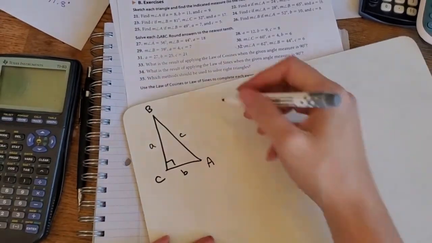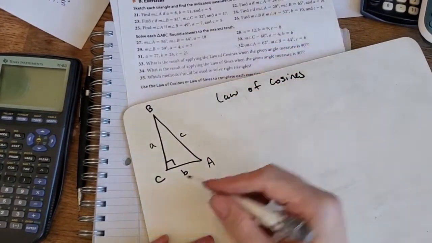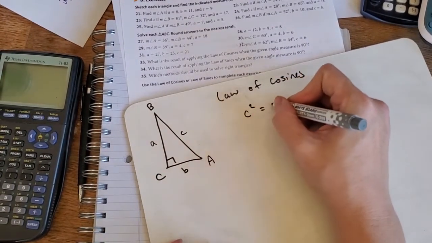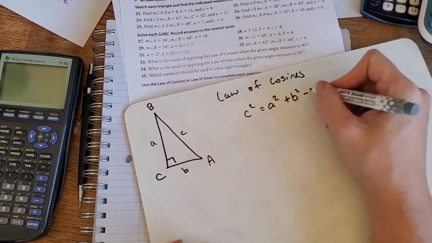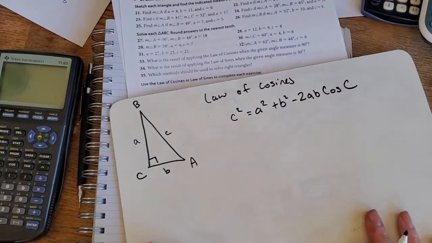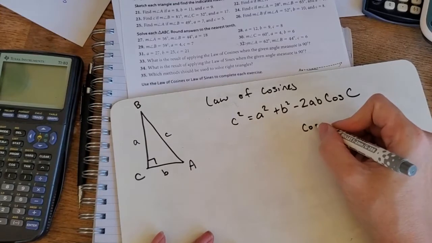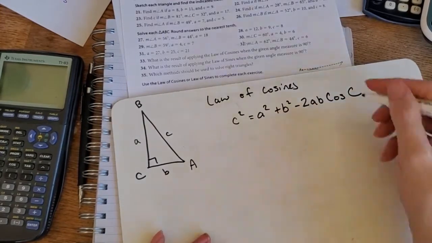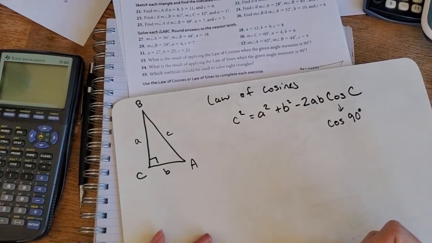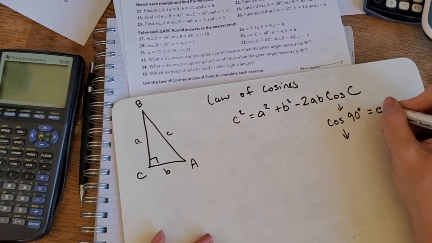So if I'm doing law of cosines, and I know that this angle is 90 degrees, I'm going to use this angle. So we have that c squared equals a squared plus b squared minus 2ab cosine of c. Well, the one thing I know here is that the cosine of c is actually going to become the cosine of 90 degrees. And what is the cosine of 90 degrees? I happen to know that the cosine of 90 degrees is 0.